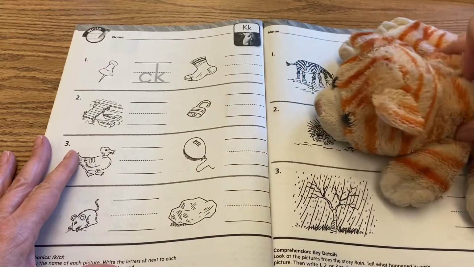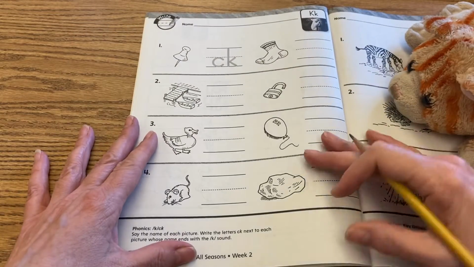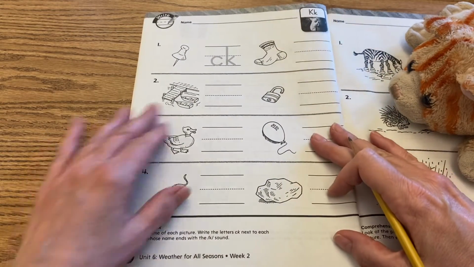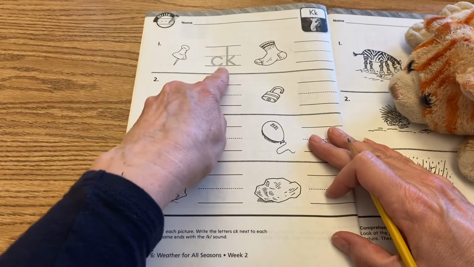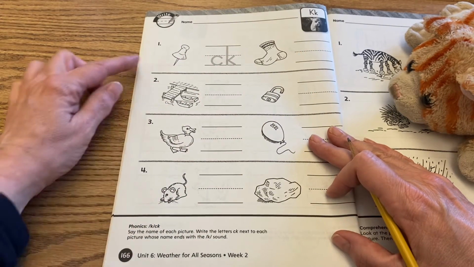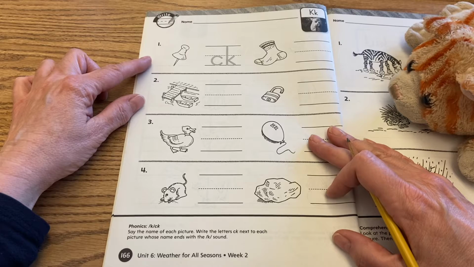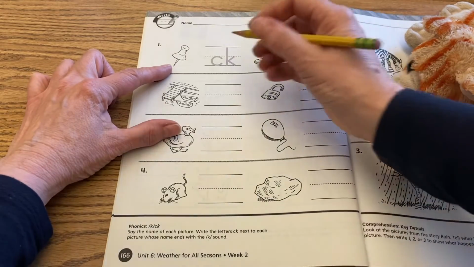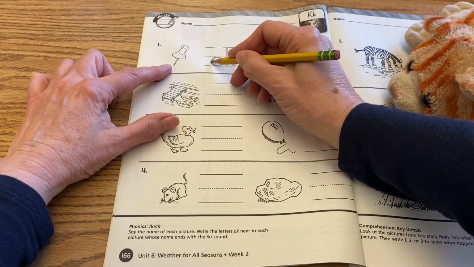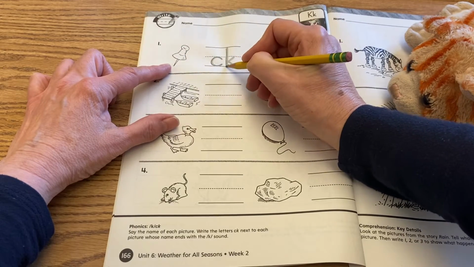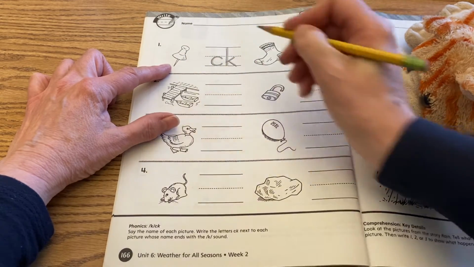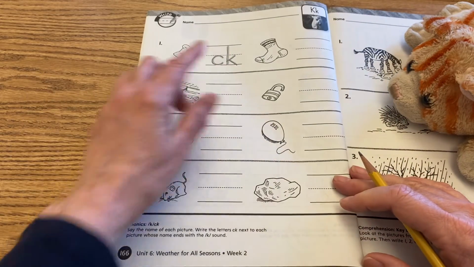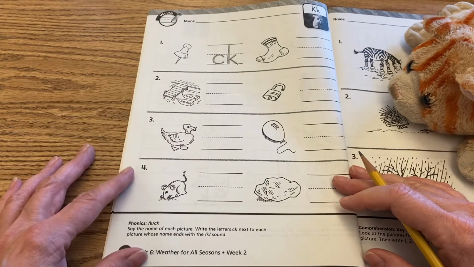So you'll notice that there are times when the k sound comes at the end of the word and you'll have the CK together. Okay, so that's what we're working on here. So this is a tack, say tack. So we need to write the C and K together. When they come together and they make one sound. K, k, okay. So go ahead and trace those.